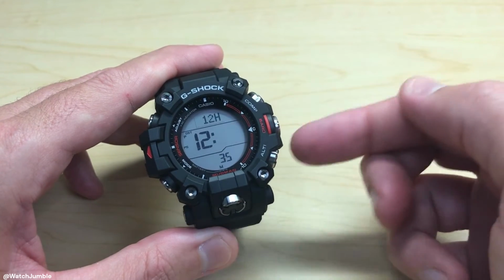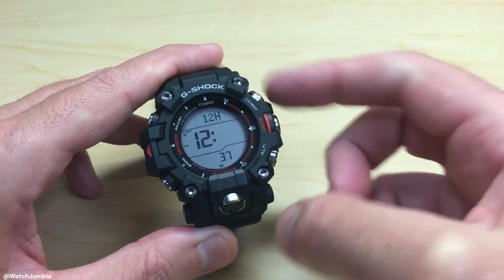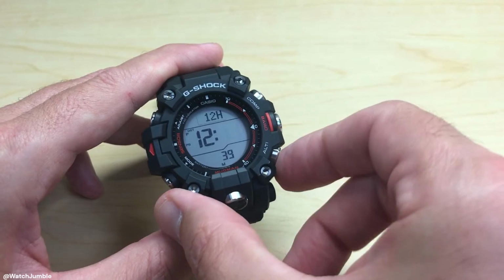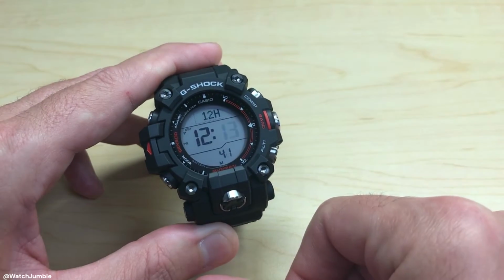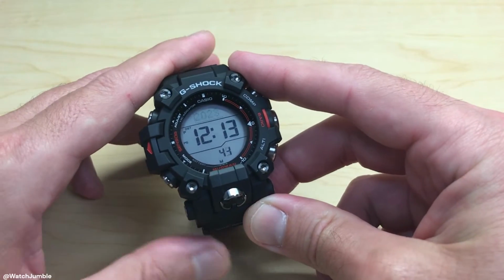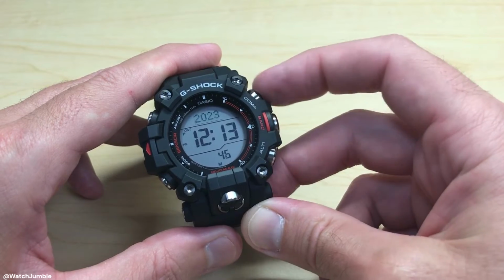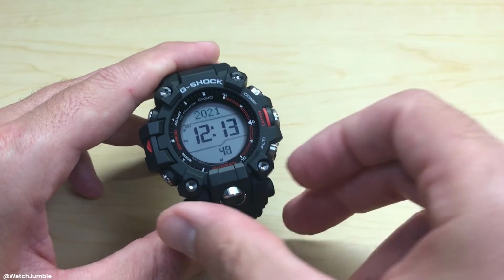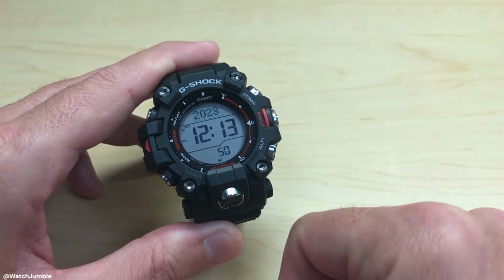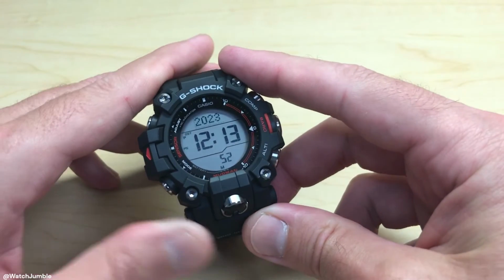You can again use the compass, or I'm sorry, not your seconds, your minutes. Use your compass button or your altimeter button to adjust the minutes. Press the mode button another time, it will take you to your year value. Again, the compass button will move you down. Altimeter button will move you up to set your year.